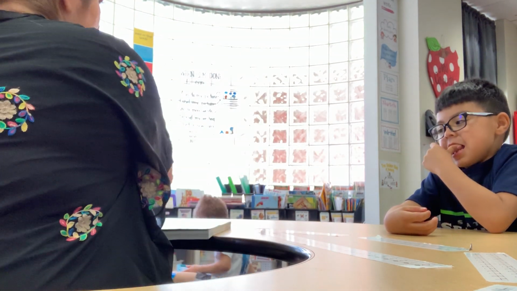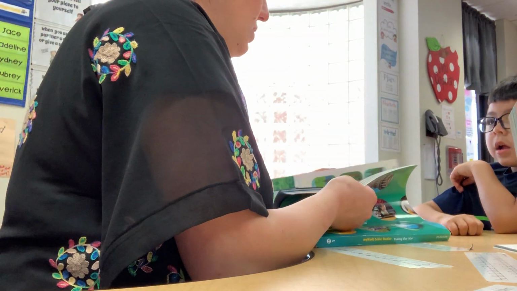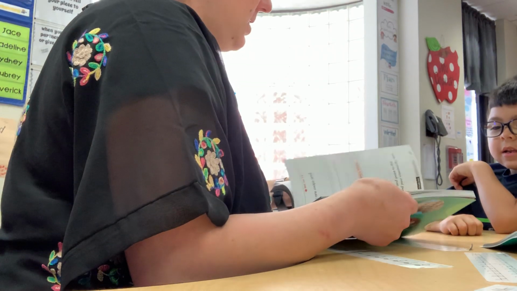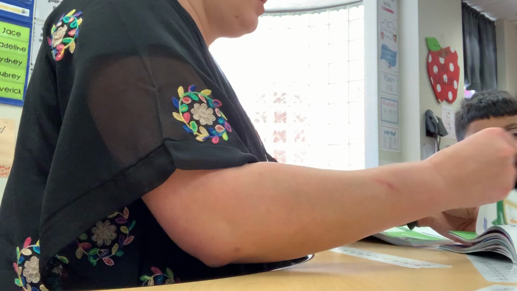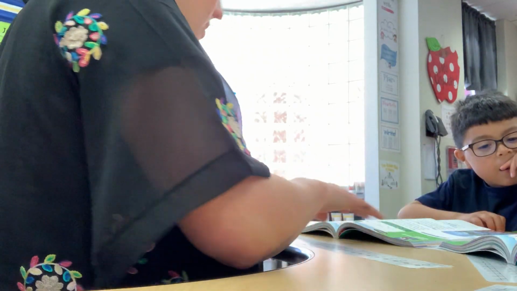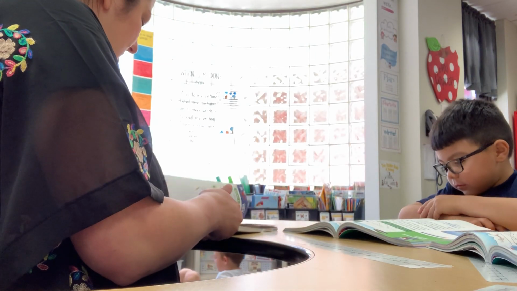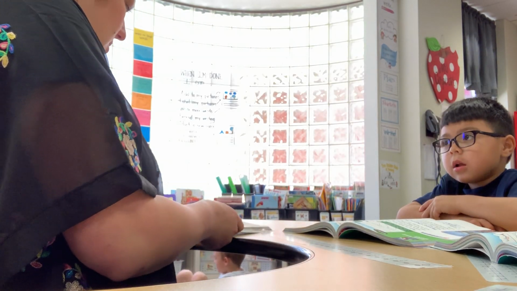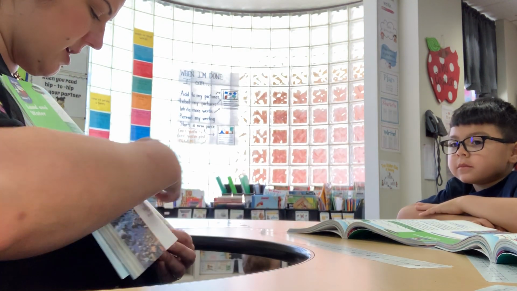Okay, we're gonna read a little bit more. So we were on page 108. We're right here. Okay, so we are going to read on page 109. Guess what? Hang on. Can we color today? We'll see. Okay, we're gonna look on page 109 right here where it says landforms. Alex, are you with me?